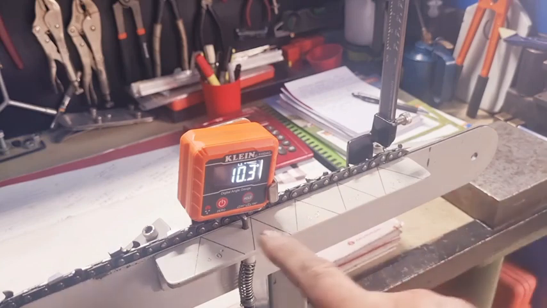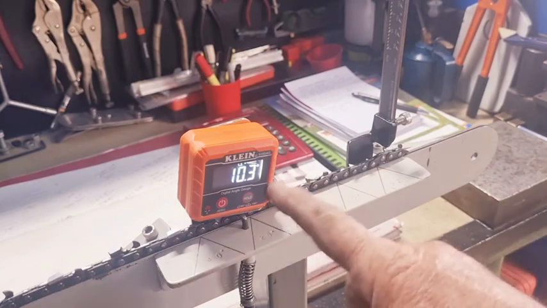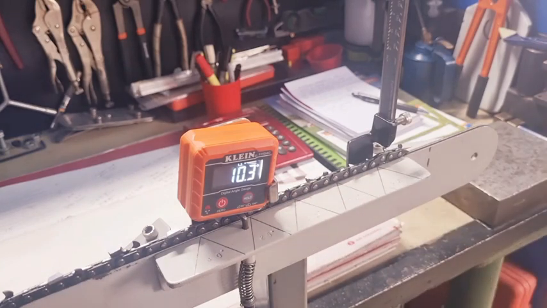Now, that's what we did on this tooth here, and we got an attack angle of 10.3. That's pretty much linear. So the way that it works, for every millimeter that you shorten the tooth, you need to go down 0.1 of a millimeter on the depth gauge, or the rakers.